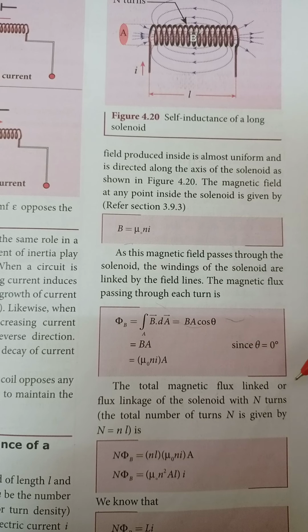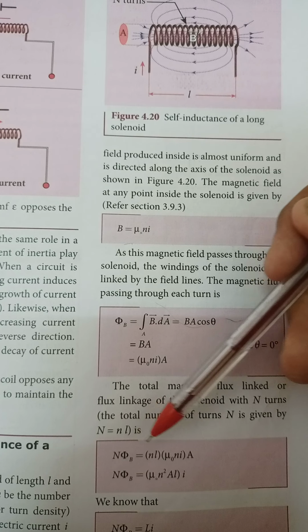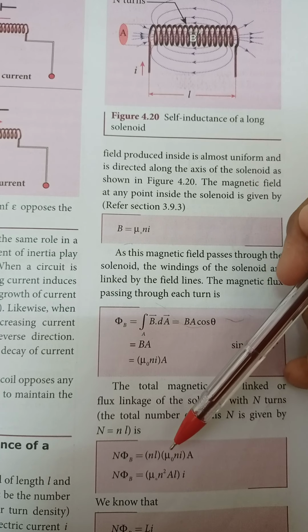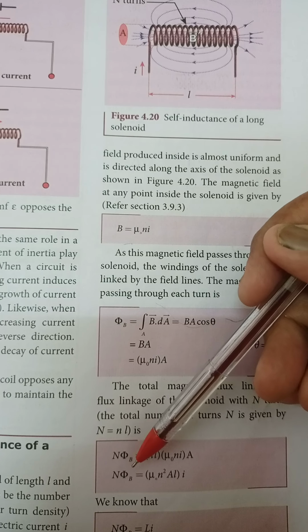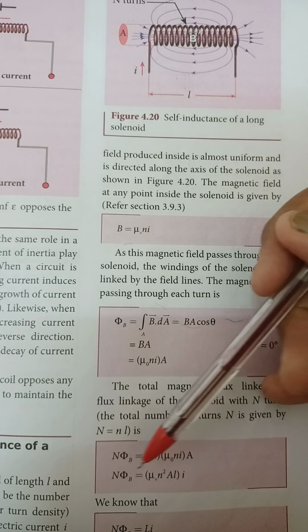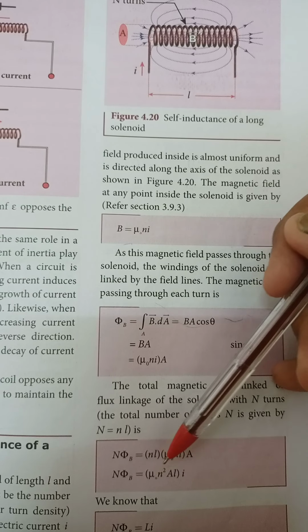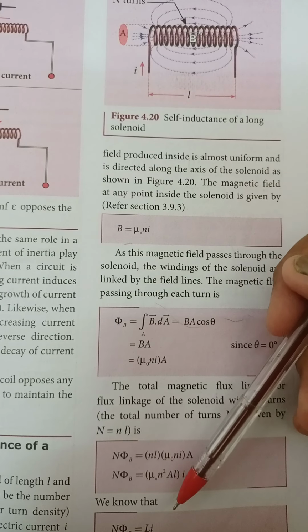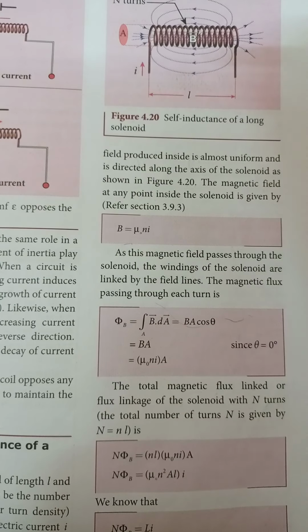The total flux linked with the solenoid for all the N turns is given as N psi B is equal to N into mu naught Ni into A. So N psi B, which is the flux linkage or the total flux linked with the solenoid, is equal to mu naught N square A l into I. We all know that N psi B is equal to Li. Now equate Li and mu naught N square A l into I. We will get an equation: L is equal to mu naught n square A l.